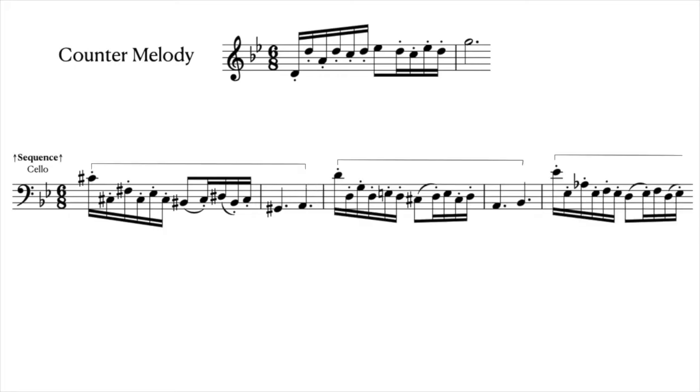I then take this inversion of the countermelody and sequence it. Unlike the other sequences we've looked at, I move this transformation up each time it repeats, instead of down.